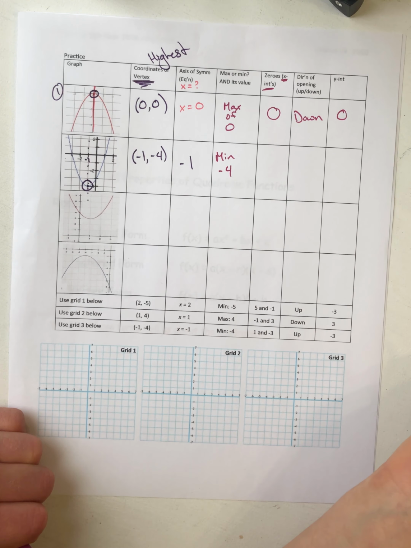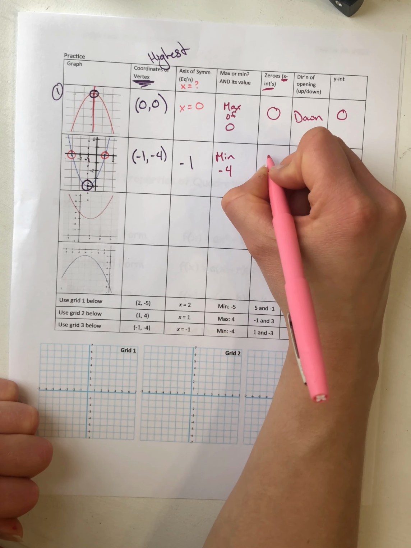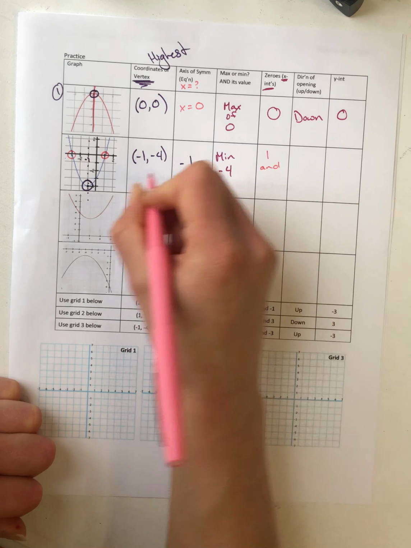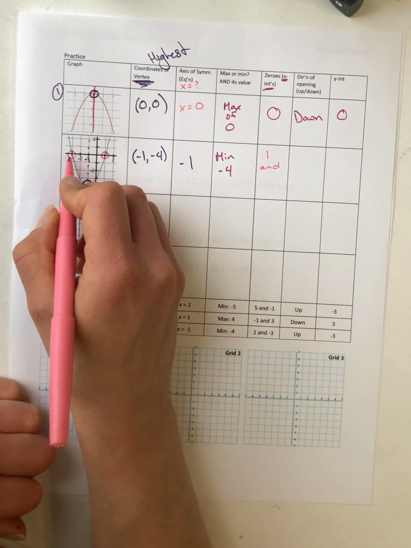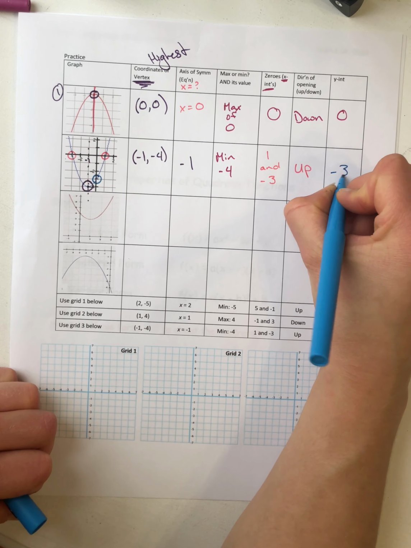And our zeros, so we're going to take a look at when they cross the x line. Sorry, I think that's a motorcycle outside my apartment. It crosses it there, and it crosses it there. So this is when x is 1 and x is -3. And it is opening up. And our y-intercept, so when it crosses the y line, our y line is down here and it crosses it right there. And that is at -3.